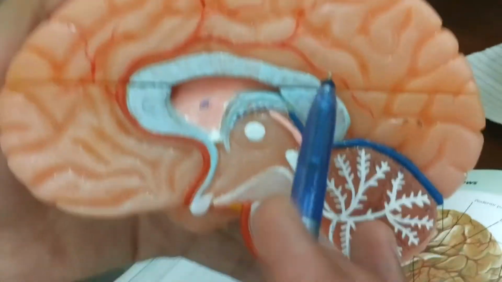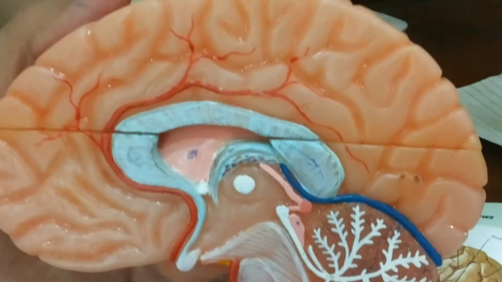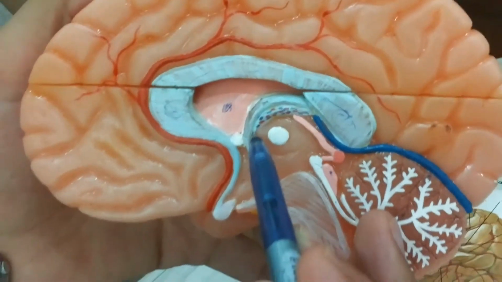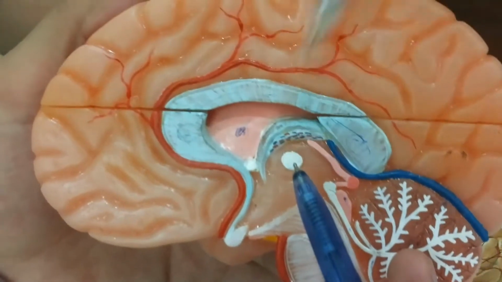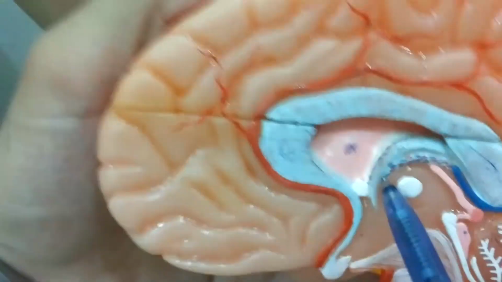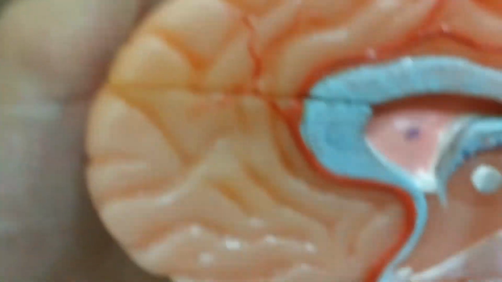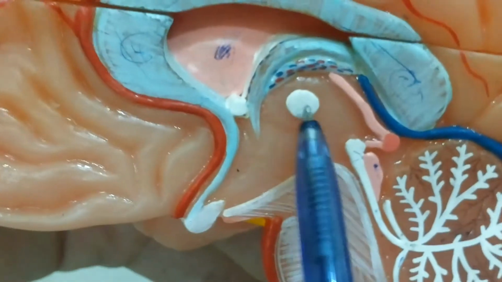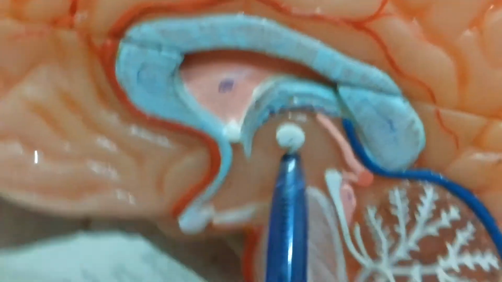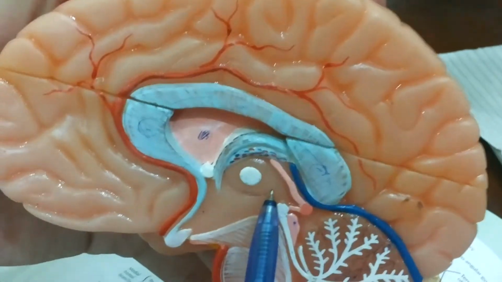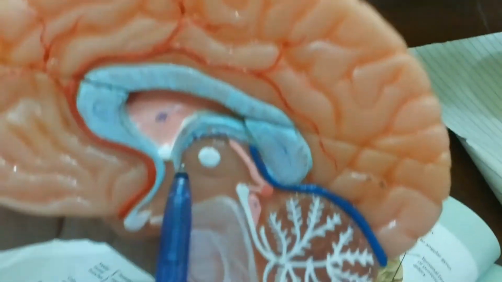Then we have the interthalamic adhesion. This is the choroid plexus, and anteriorly we have the fornix and the interventricular foramen of Monro. The thalamus.